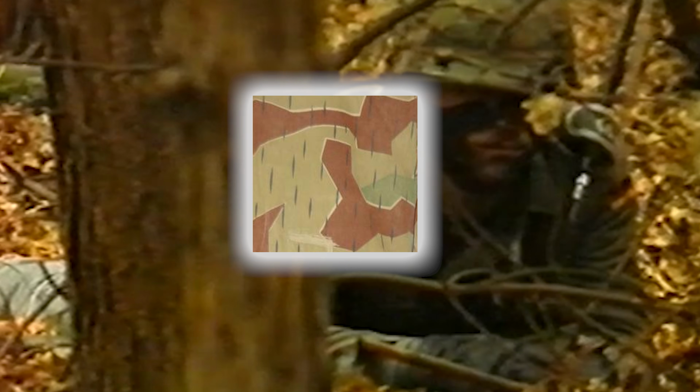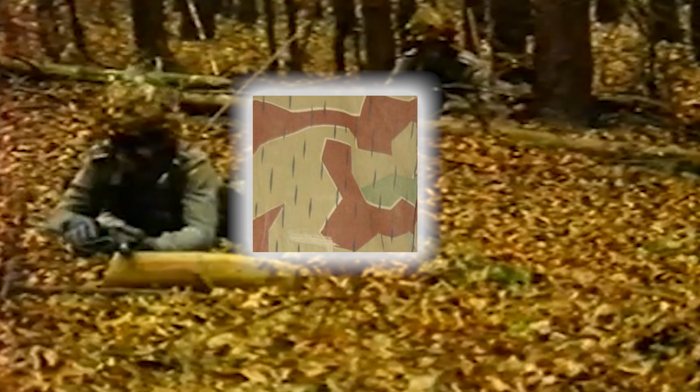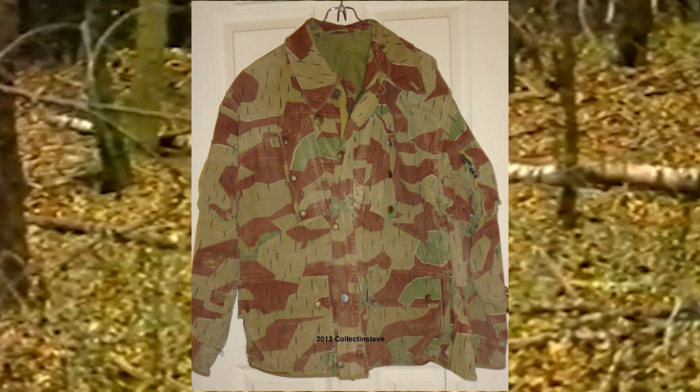Here we have the brown broad pattern. Note that the larger polygon shapes are brown, and the size of the raindrops has increased. It appears to only have been used on the Fallschirmjäger uniforms of the Bundeswehr.